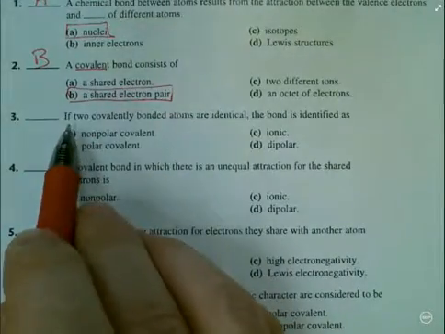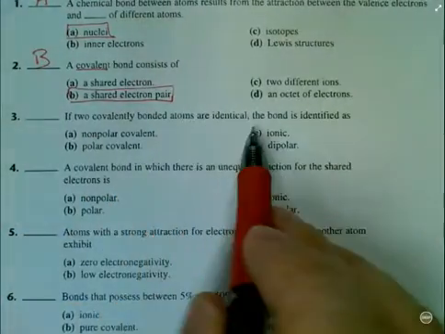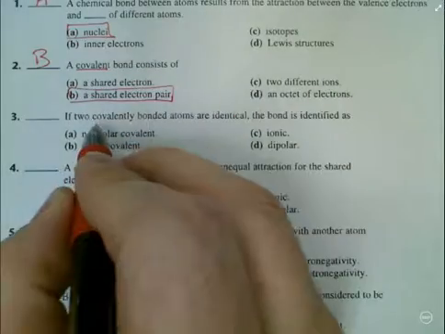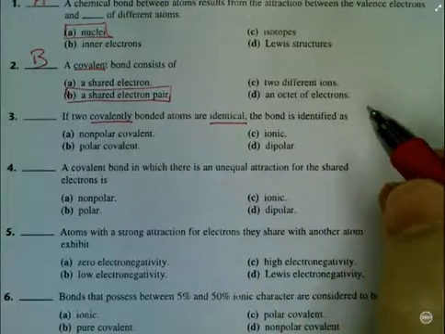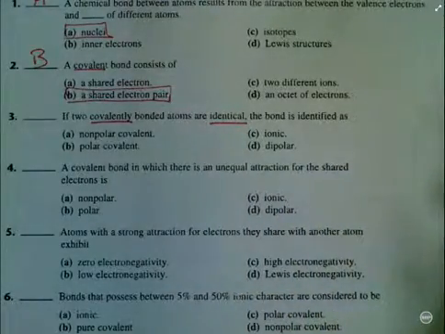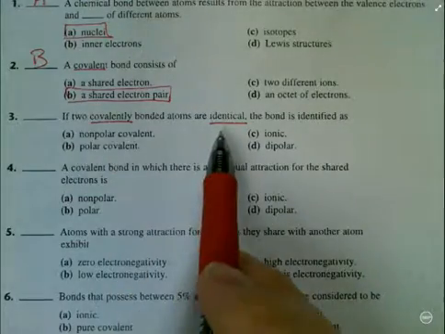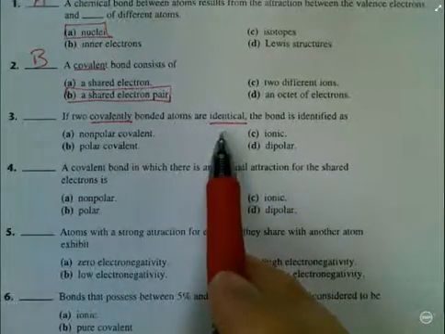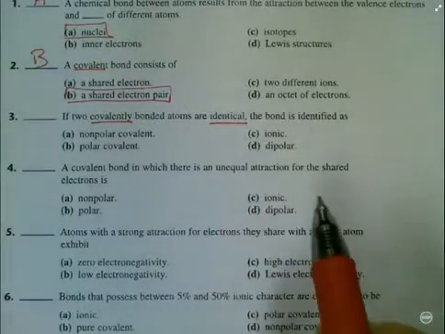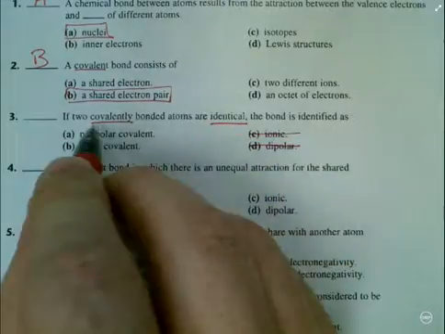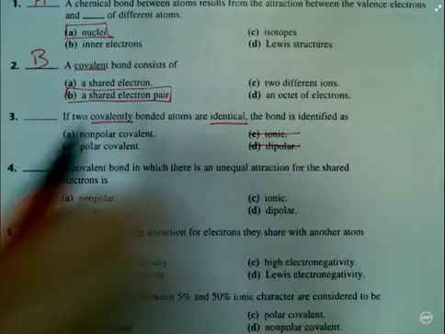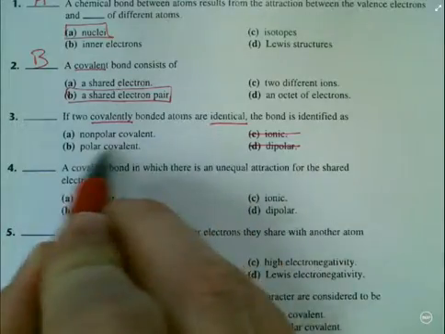Number 3, if 2 covalently bonded atoms are identical, the bond is identified as, you should be thinking of Brinkelhoff here, bromine, iodine, nitrogen, chlorine, hydrogen, oxygen, fluorine, because these are identical atoms. This is referring to a diatomic molecule. It's not ionic because we just said it's covalent. Our 2 real choices are nonpolar covalent and polar covalent.